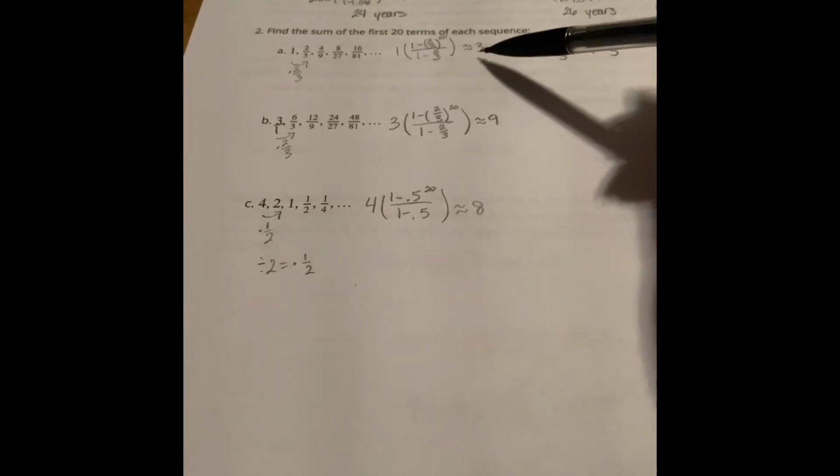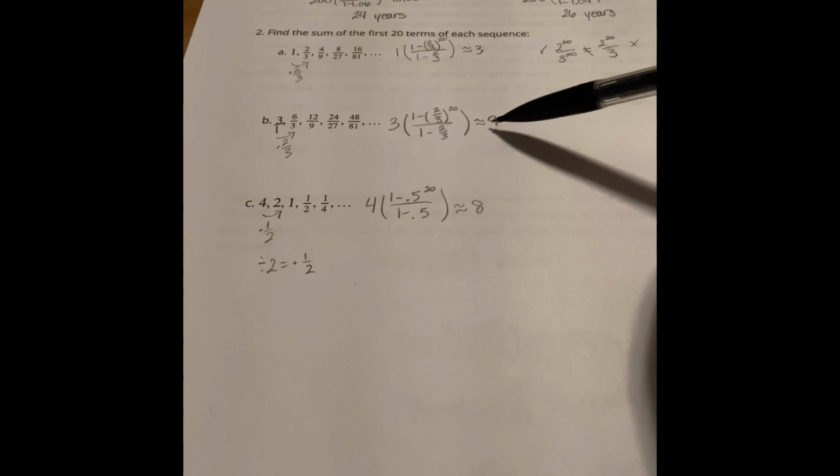Okay, you should get approximately 3. That's why it's a squiggly equals, because it's not exactly 3. This is 9. Again, that is triple, so that makes sense. And then this is 8.